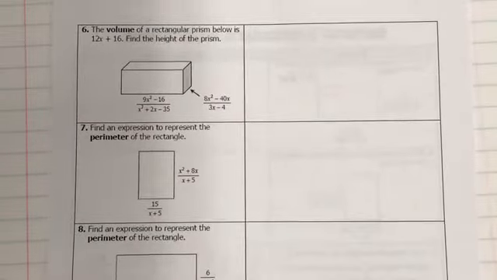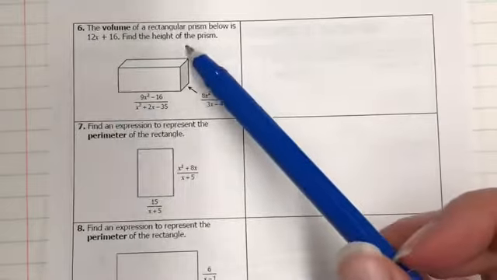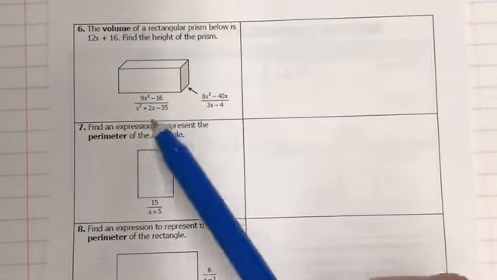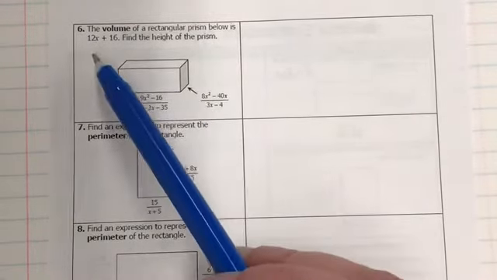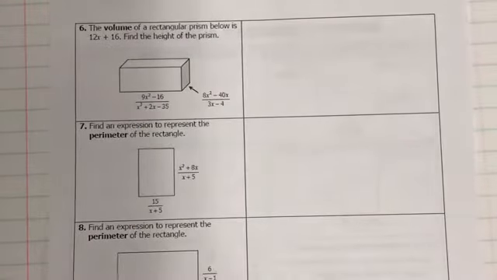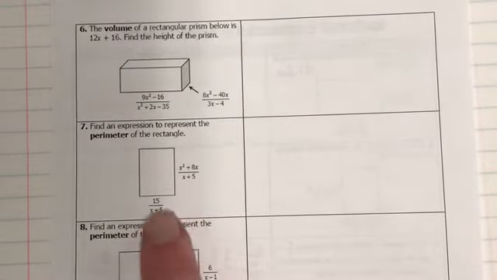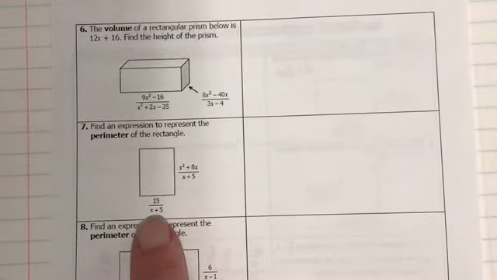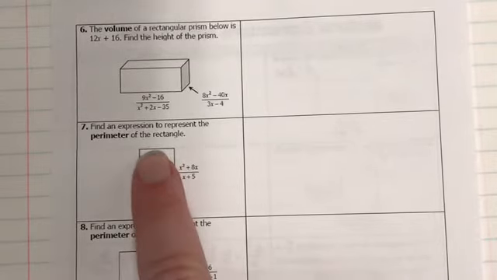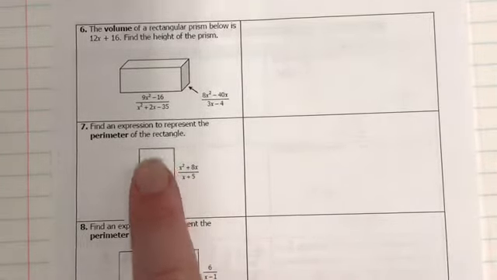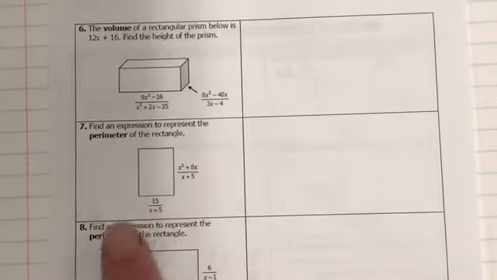For number 6, they're talking about volume again, and they told us this time what the volume is, and we have to find the height. So I'd have to multiply these two together first, and then take 12x plus 16 divided by that. For 7, they're looking for the perimeter, so I have to add up all of my sides. Remember that if this side is 15 plus x plus 5, that side would be 15 over x plus 5. And then these two sides would be the same, so I can add them all up.